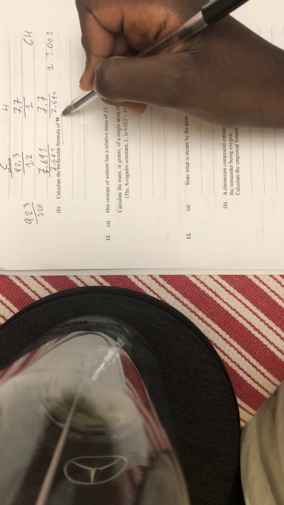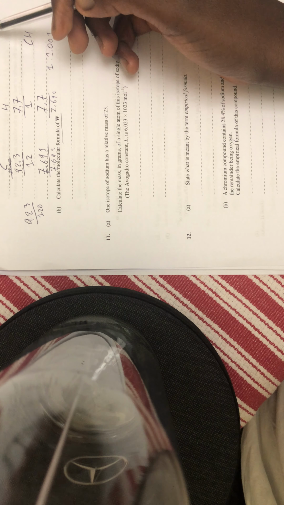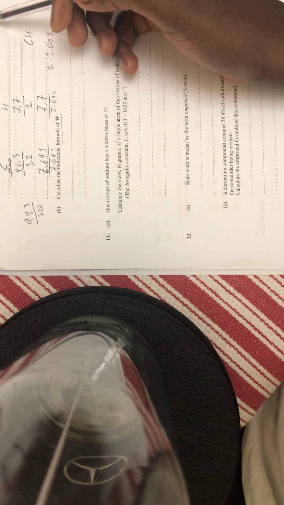Calculate the molecular formula of W. You know that the relative molecular mass of this is 78, and this is 12 and 1, so that's 13. So what you could do is just do 78 over 13. 78 divided by 13 gets you 6. So you know each one is just 6 each.